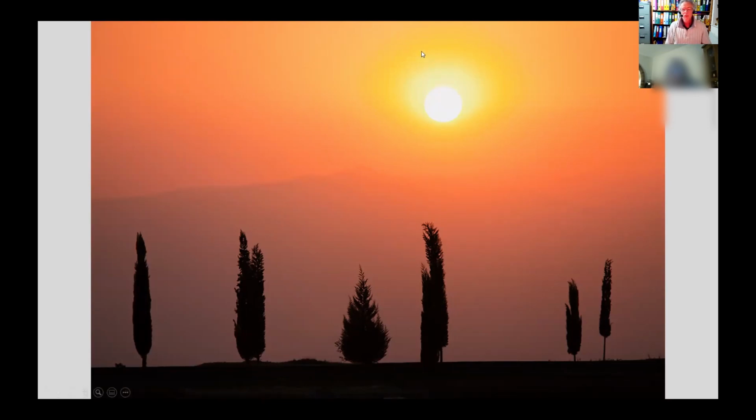And so you have to try and work out a way of predicting what kind of sunset you're going to get, whether it's going to be an attractive atmospheric sunset or whether it's going to be too strong.